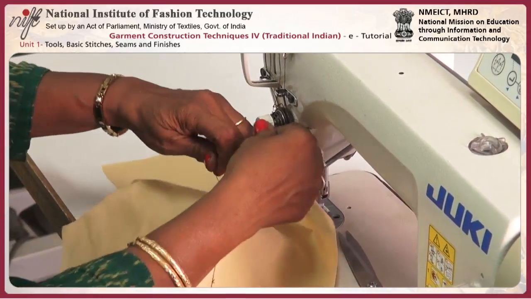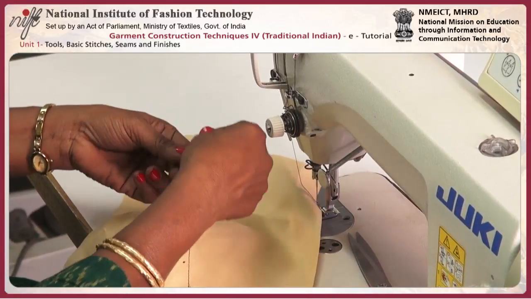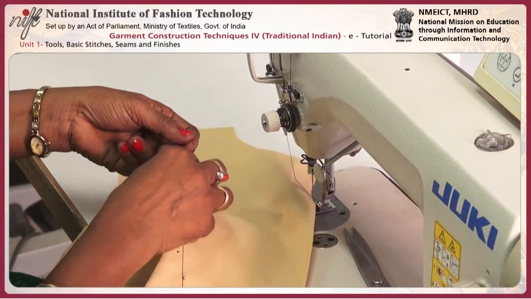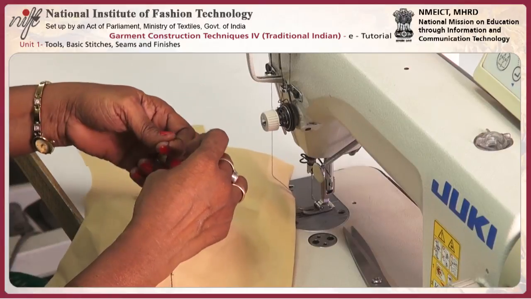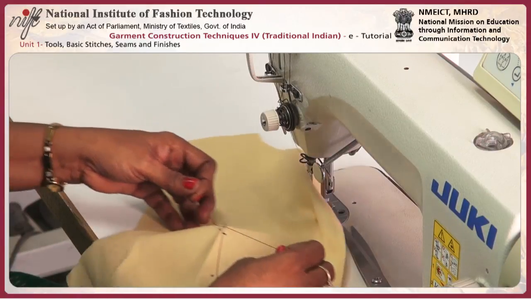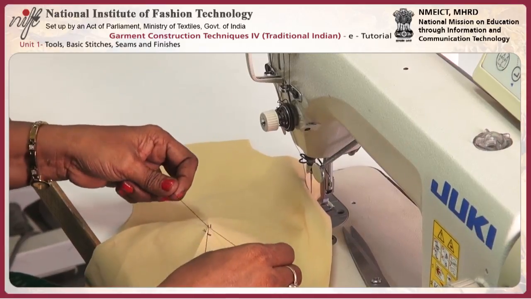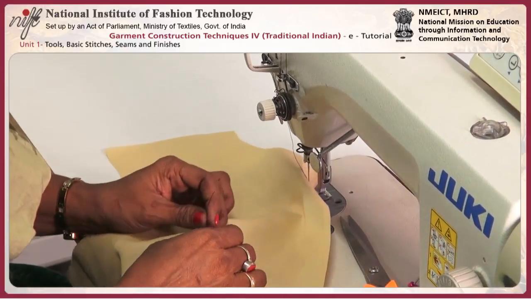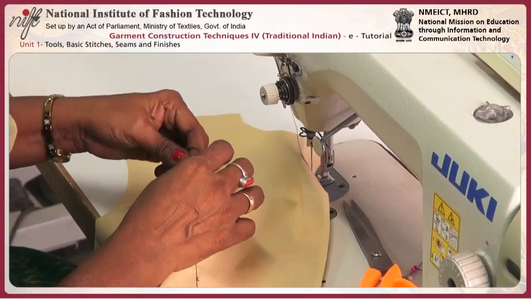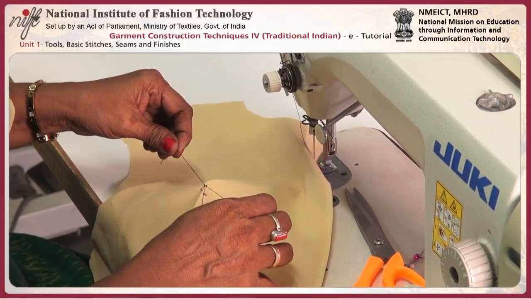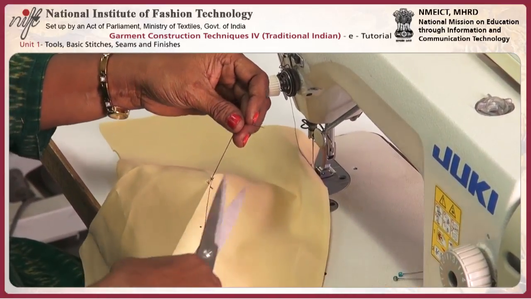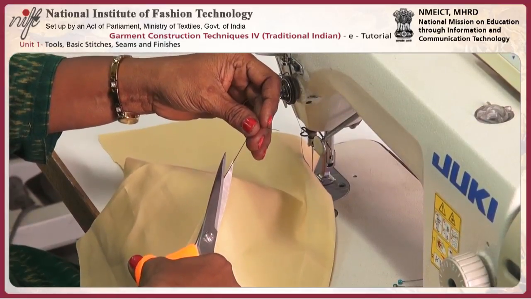You should untwist it and then make a knot at the end of it. One, two, three. Don't pull it tightly because it will create a pucker at the end of it. Okay, and cut at the end. It is called a tailor's knot.